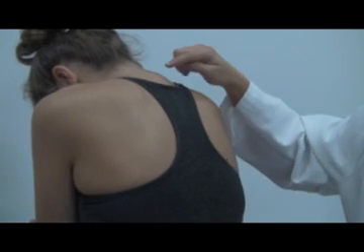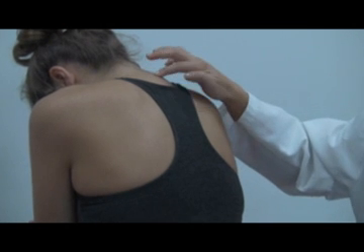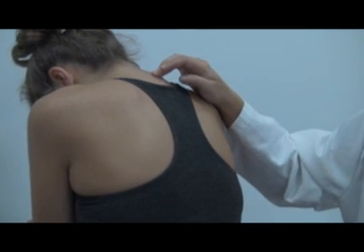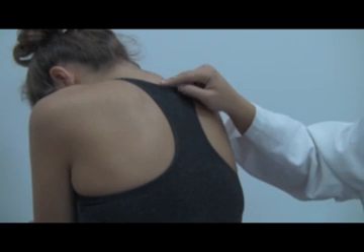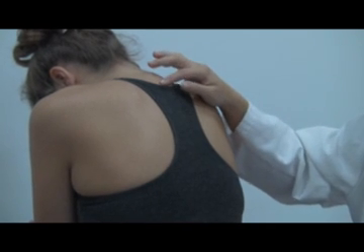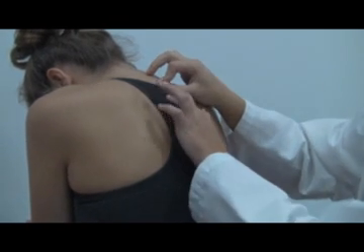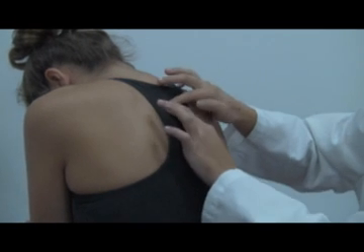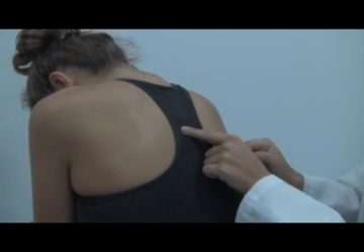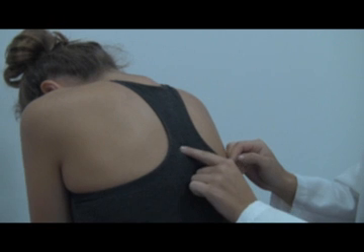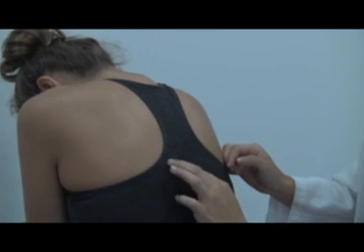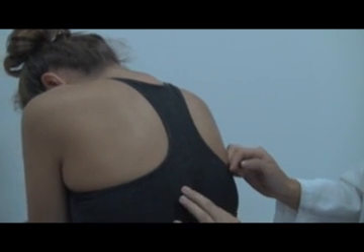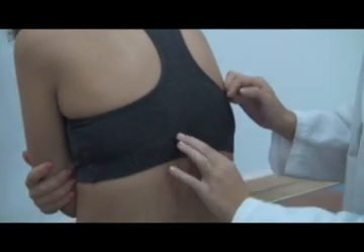So first you find C7, which is the big bump when you bend your head, and then you just count down from there, starting with T1, and then you feel all the bumps and gaps until T10.